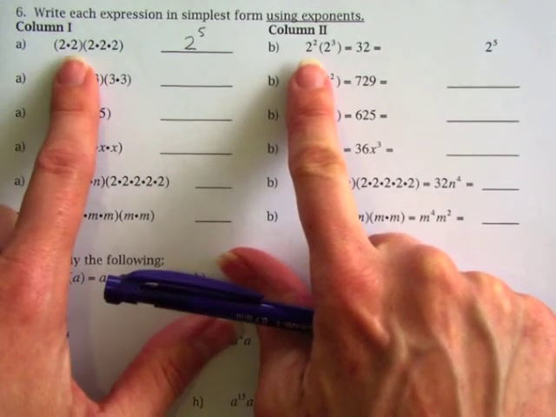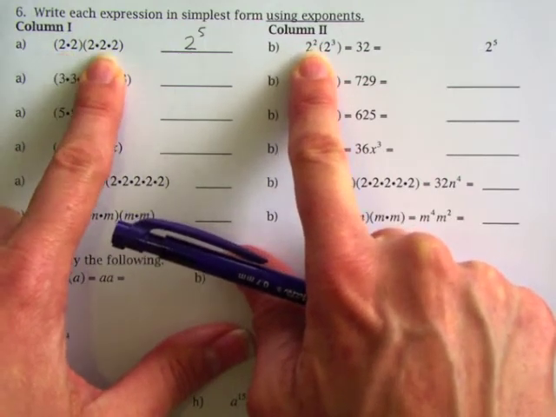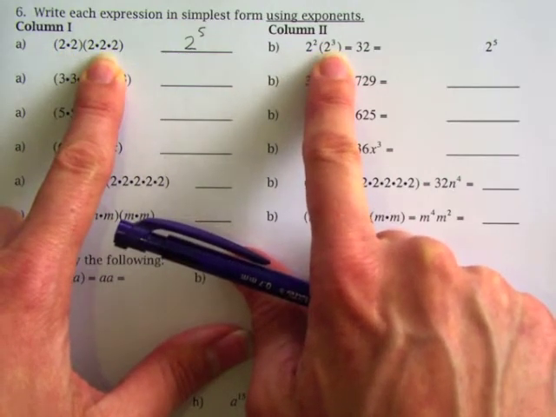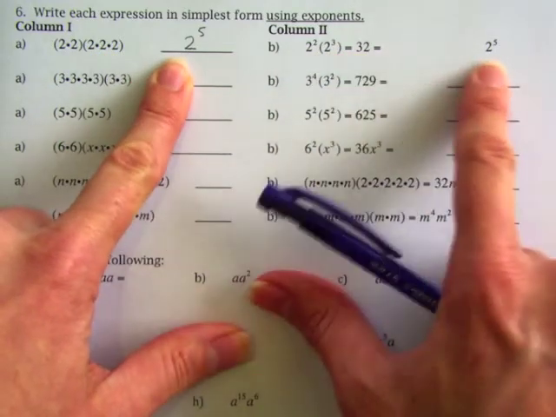Notice how column 2 relates to column 1. Here, 2 times 2, that's our 2 squared. 2 times 2 times 2, that's our 2 cubed. Okay, if we were to put that in our calculator, it would come out to 32. But that's really just 2 to the 5th.